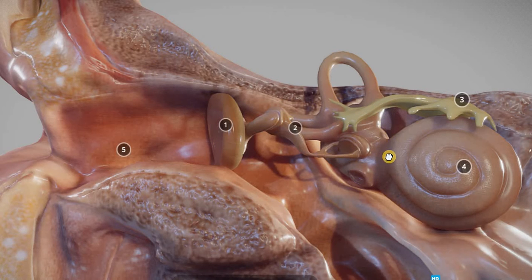Okay, so as sound waves go in, they will eventually go into the cochlea, so this area, the snail body, if you will. So to me, this kind of looks like a snail. So here's the snail's body, which is the cochlea. Okay.